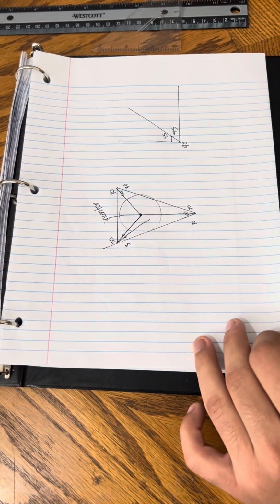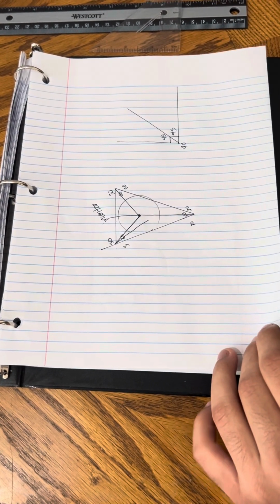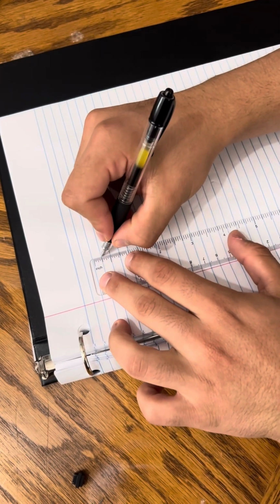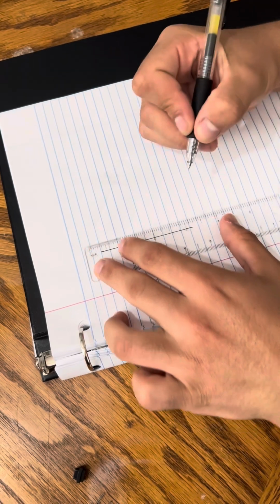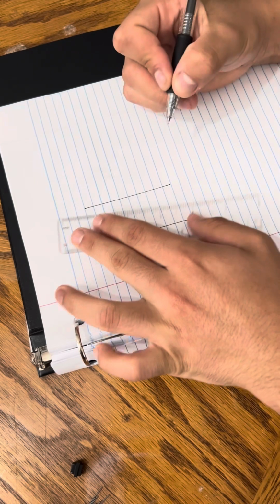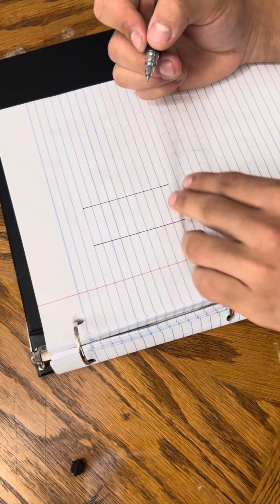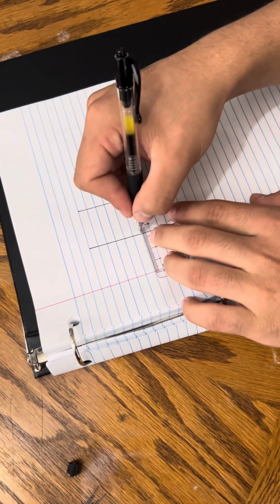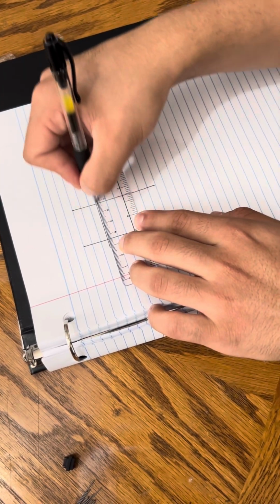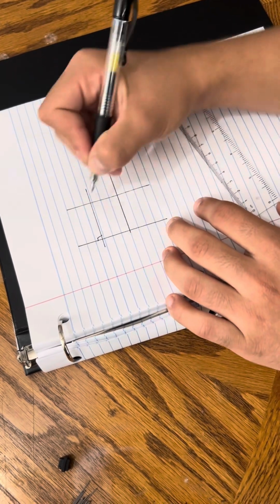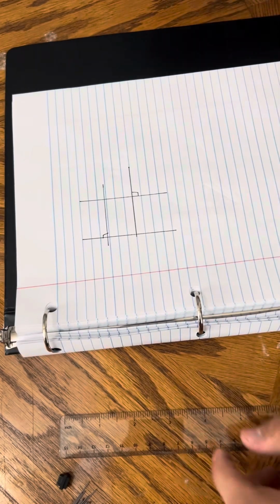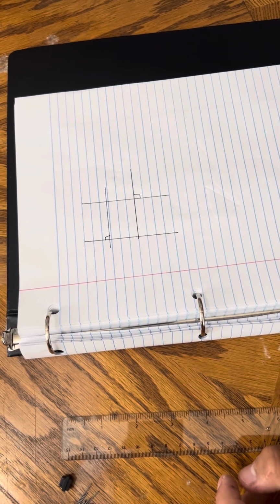And now moving on to parallel lines. For the real world example, you could have railroad tracks. Parallel lines are lines that are never meant to touch, and they will never touch no matter how far they go. That is because they have congruent angles, like 90 degrees and 90 degrees. These are all 90 degrees, so they will never touch. And that's really all a parallel line is.